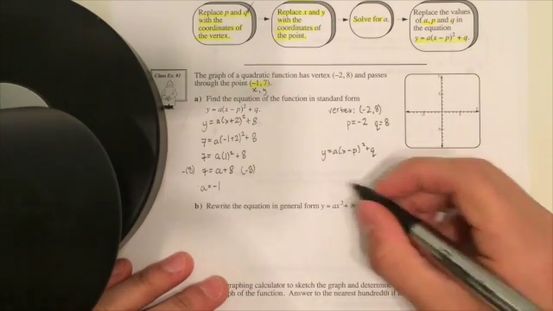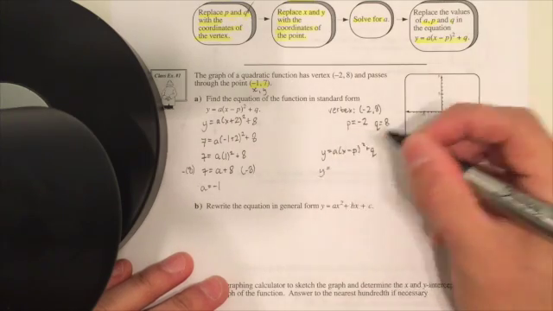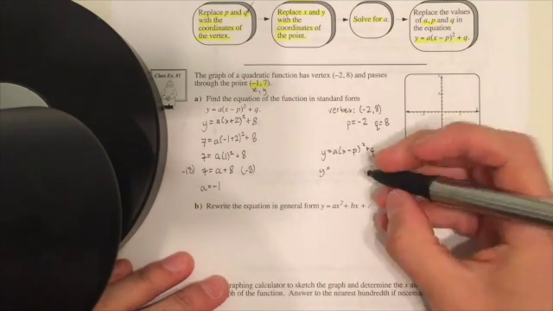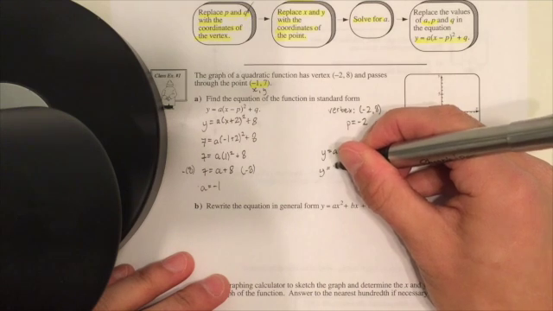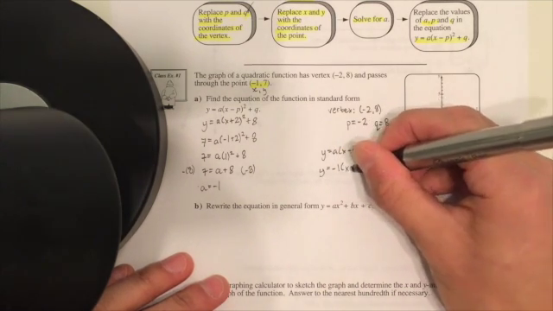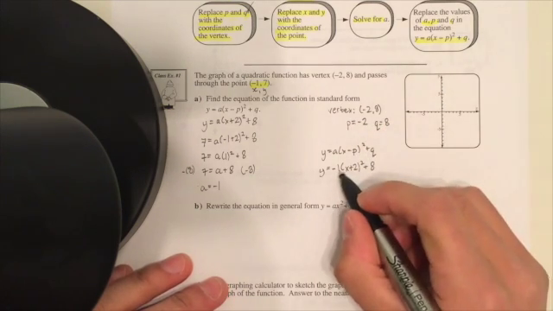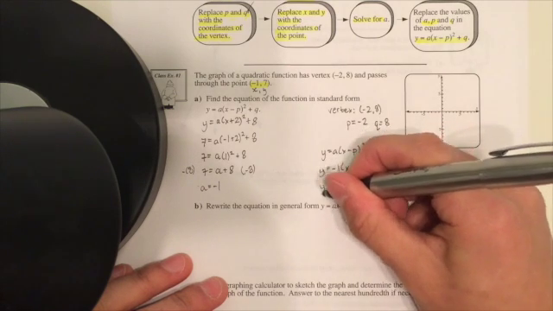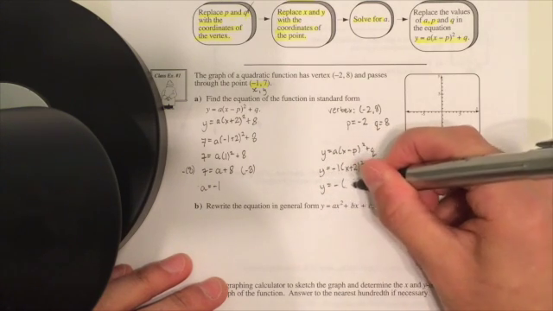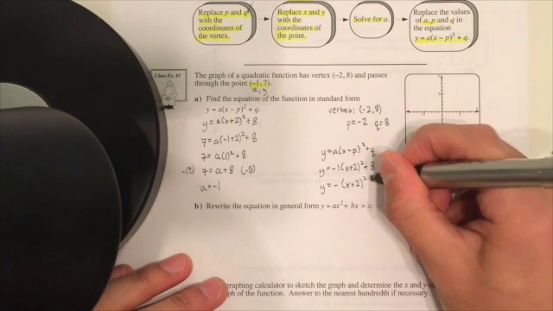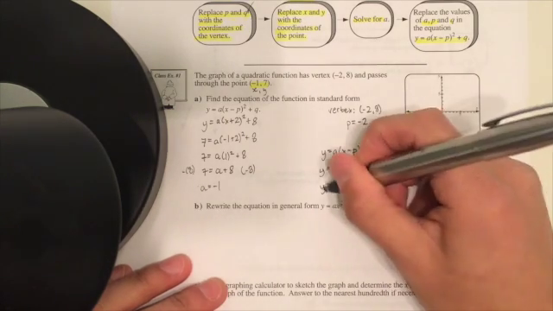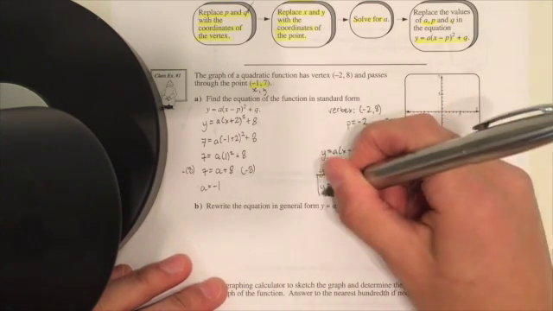We plug all those coefficients back in, and we're left with y is equal to -1 times (x plus 2) squared plus 8. Since we have -1 there, we express this as y equals negative (x plus 2) squared plus 8. And this would be our final answer.